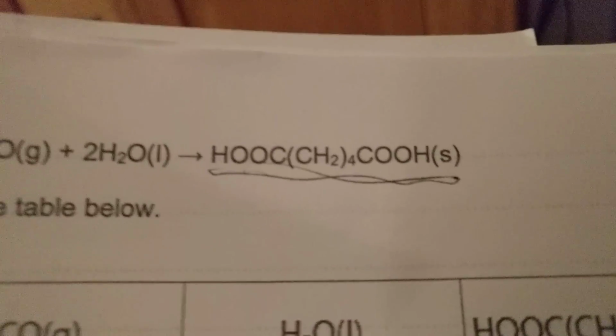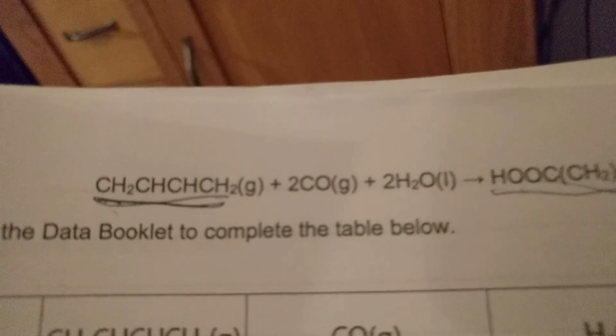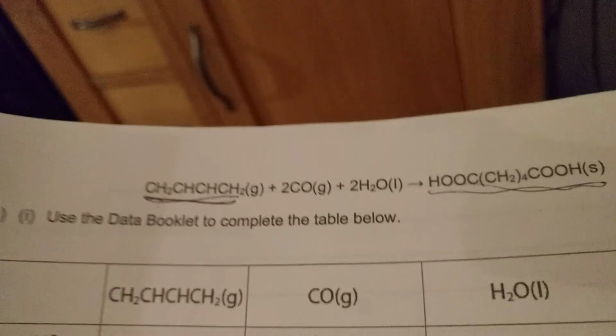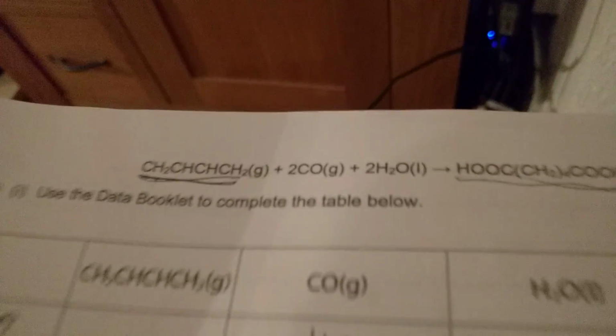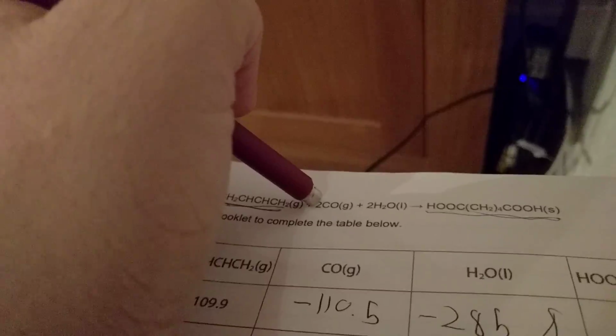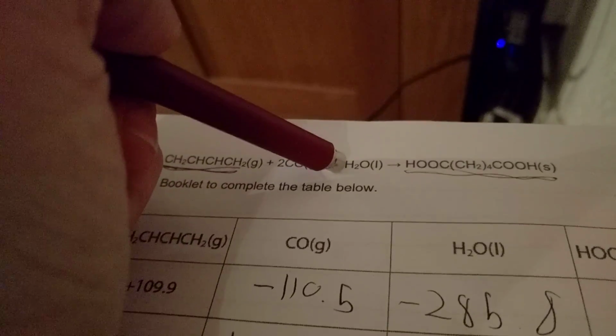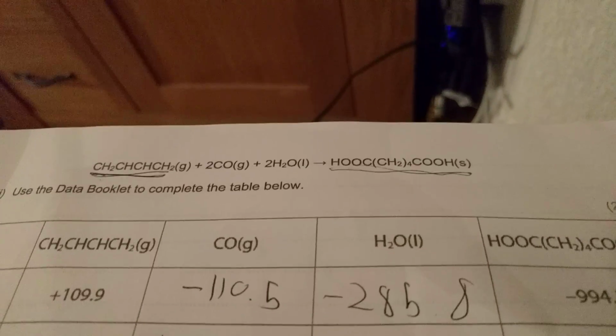So I've got the sum of the products. Well, in this case, I've only got one product, it's my carboxylic acid, minus the sum of the reactants. Okay, you need to note that the enthalpy of formation is obviously per mole. Because of the definition of enthalpy of formation, it's the energy required to form 1 mole of compound. Well, in this case, I've got 2 moles of my carbon monoxide and 2 moles of water. So those enthalpy values need to be multiplied by 2.